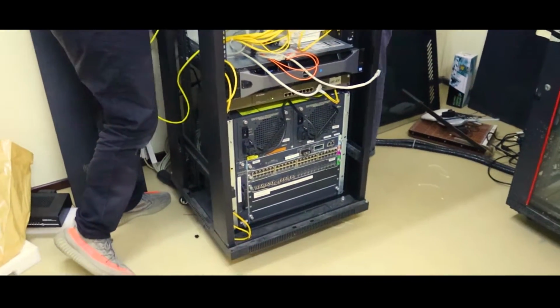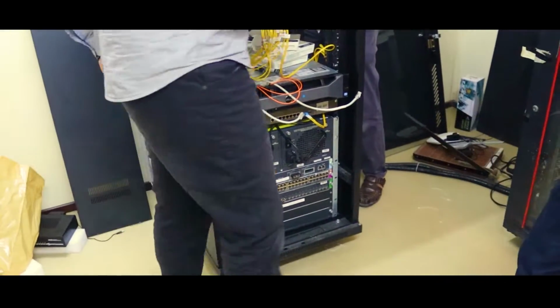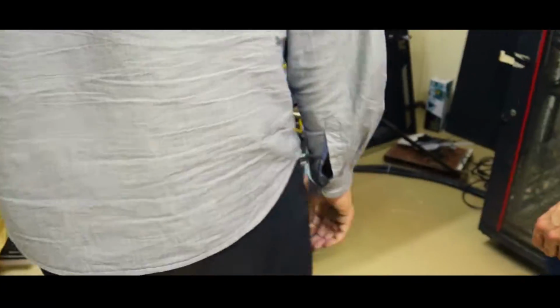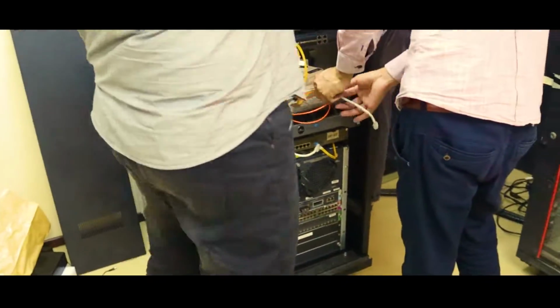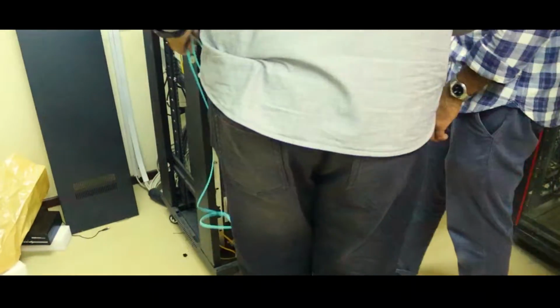Right, so connecting the core switch, connecting the power for the server. Okay, should be alright.